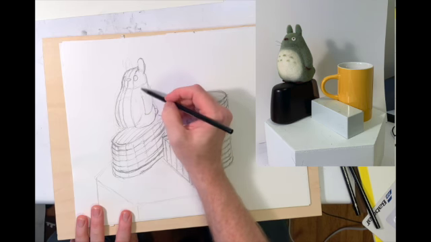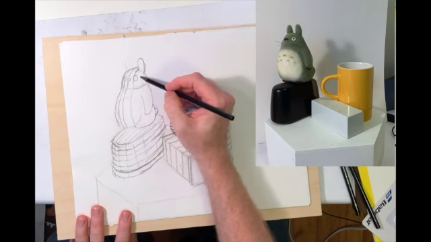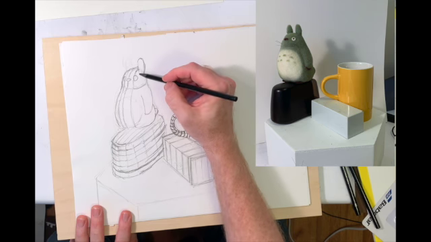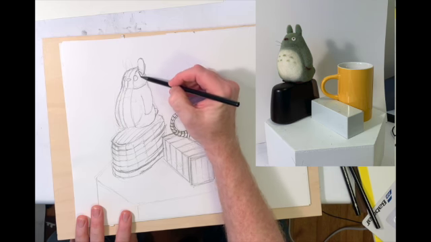Now this is a little bit tough. So we have this ear here, and actually, his ear is more like this.